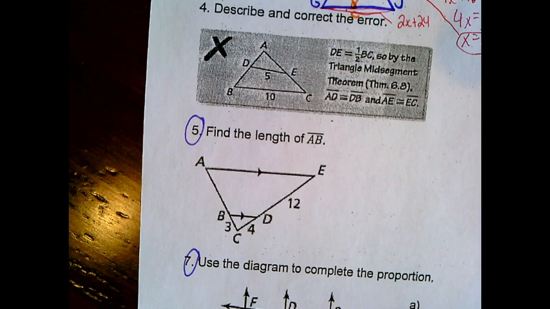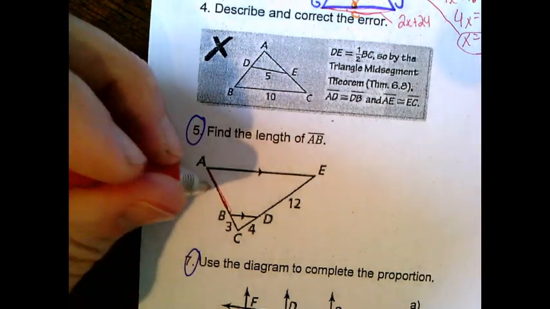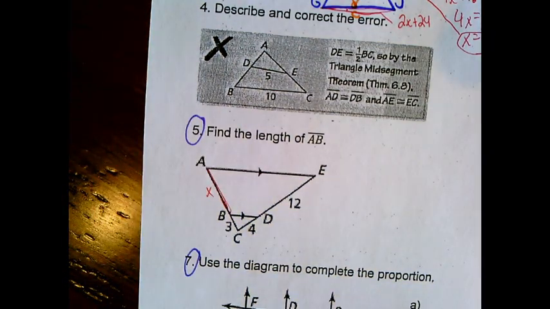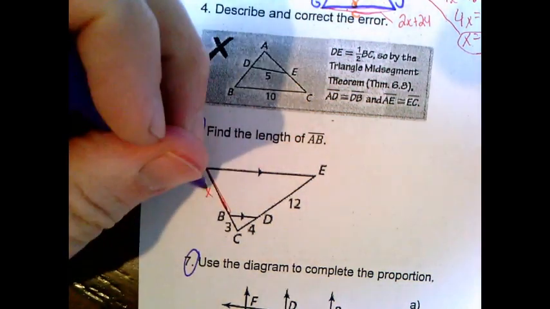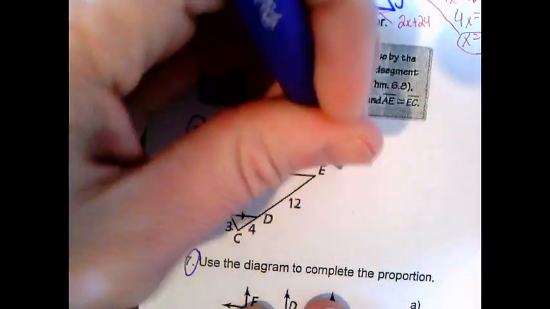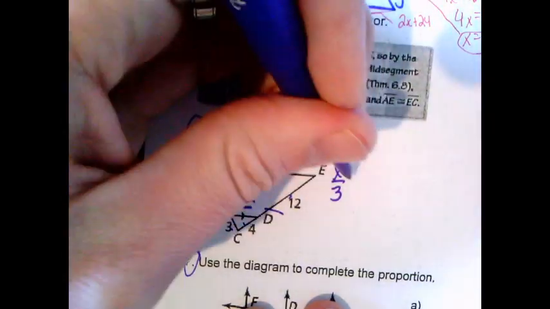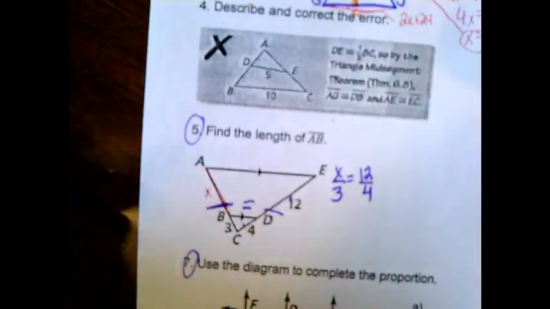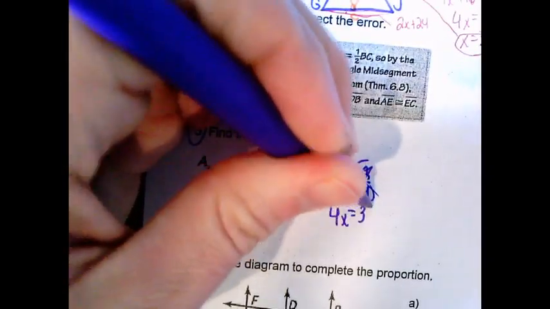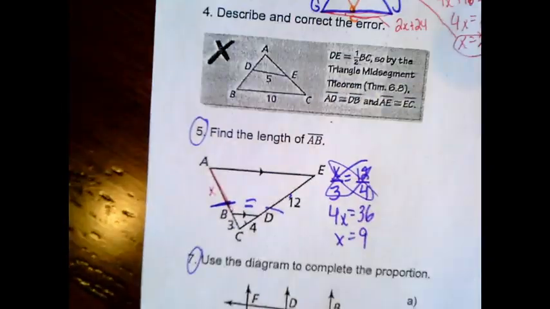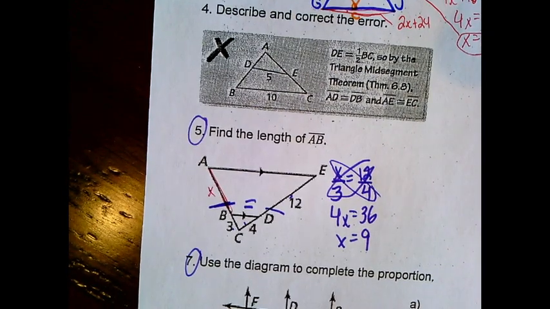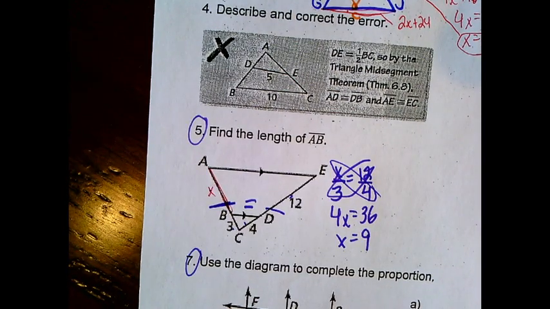Okay. 5, they just want to know the length of this side right here. Well, I don't know that length, so I'm going to call that x. And then that goes right back to what we've been doing, our proportions. So it's x over 3 equals 12 over 4. I'm going to cross multiply 4x, 36, divide by 4, x is 9. Number 6 is coming up. We're almost done.